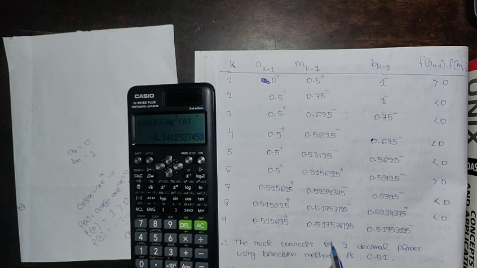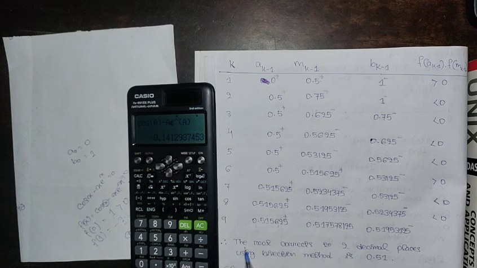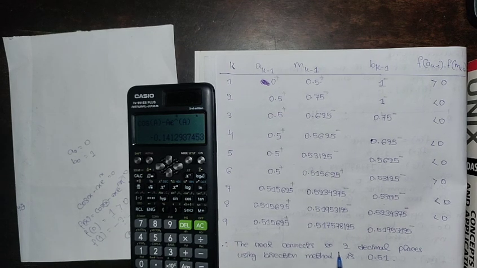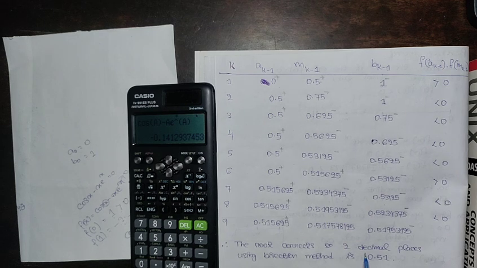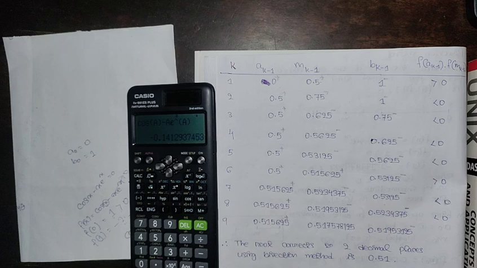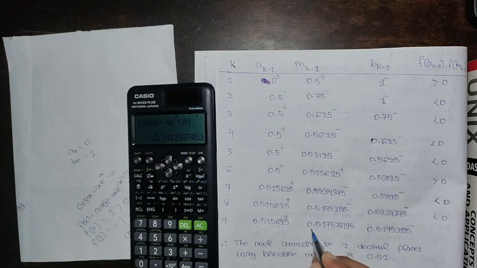And in the last you should write the root correct to the required places. If in the question it is given to find the root up to 2 decimal places, then you see 0.51 here and in the step above it is also 0.51. When those two steps are equal, the root becomes this one.